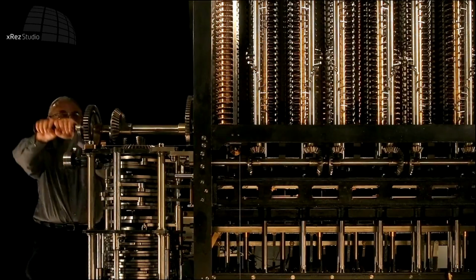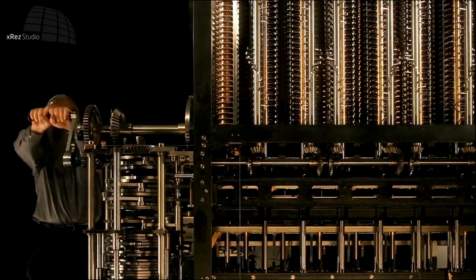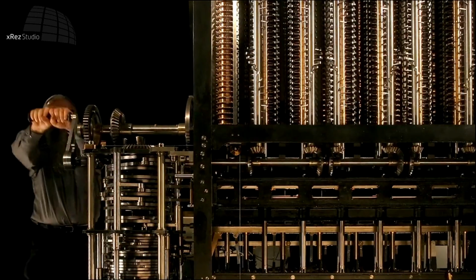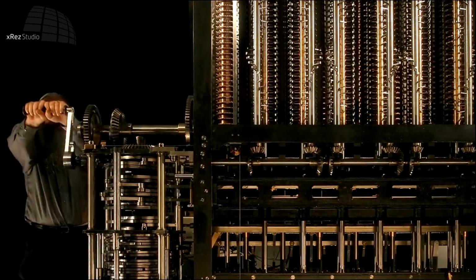This integrated memory, made of a system of axles that were each capable of storing one 40-digit number each, allowed the computer to store and recall data for the first time ever.